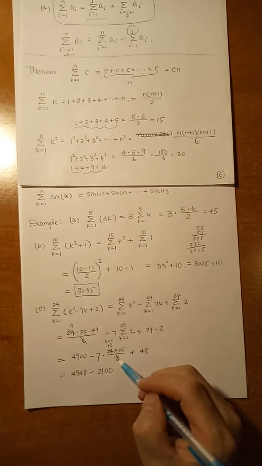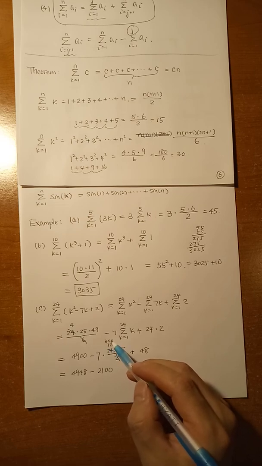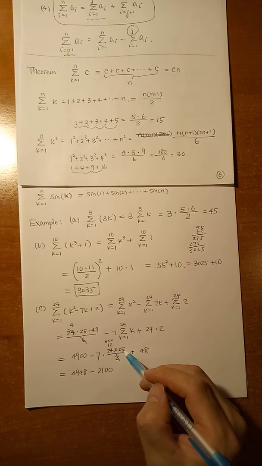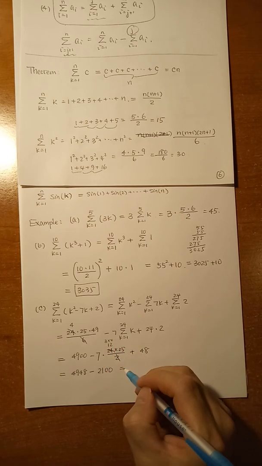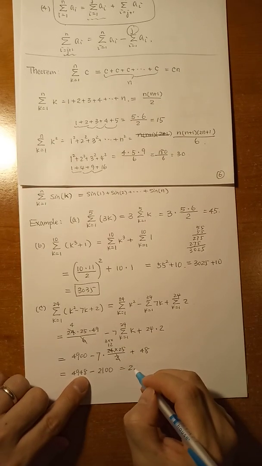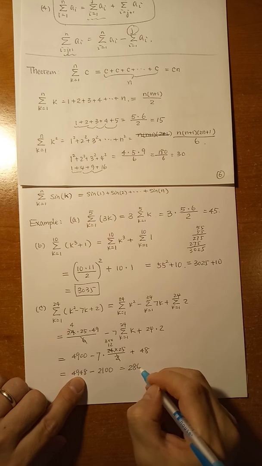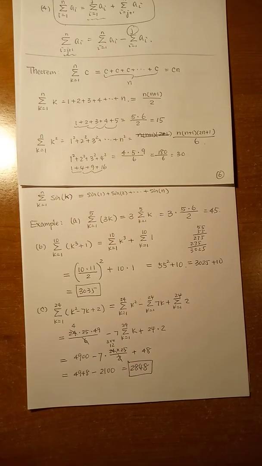I first cancel 2, I get 12. And 12, I break it as a product, 3 times 4. 4 times 25 is 100. 3 times 7 is 21. 2100, because this is all product. And then you use this number minus this number, you get 2848. 2848, yes, right.